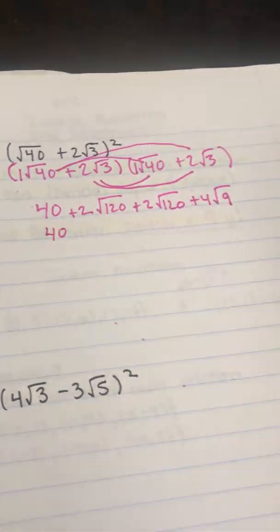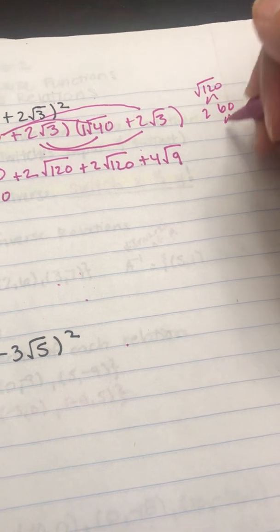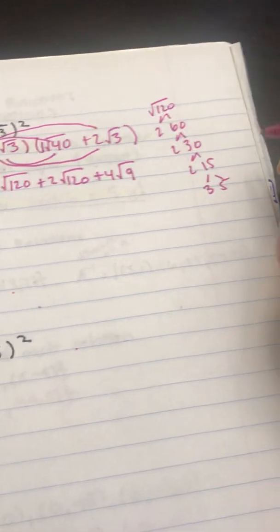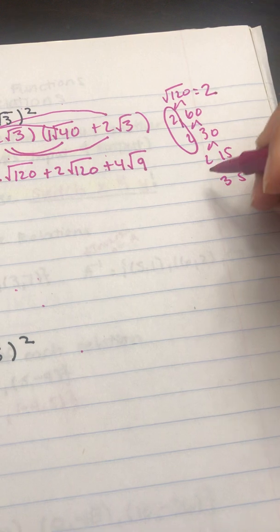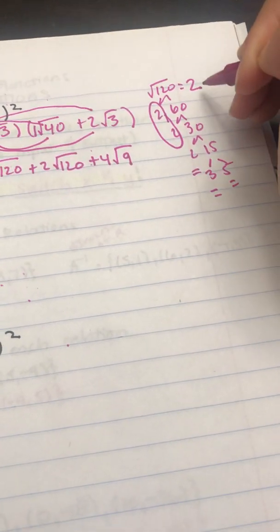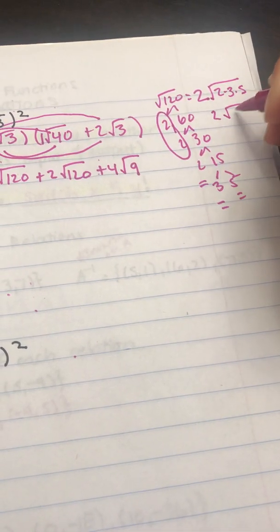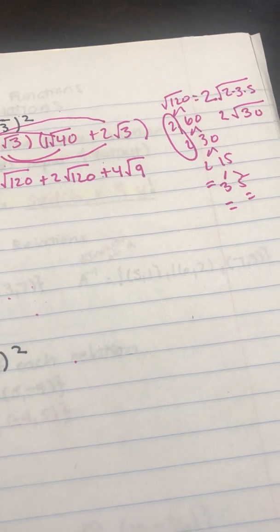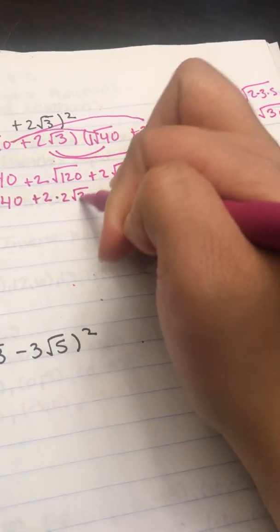So I have 40. Let's see if we can simplify the square root of 120. That's 2 and 60, 2 and 30, 2 and 15, 3 and 5. So here I do have a pair of 2's. And then left over would be 2, 3, and 5. So that really becomes 2 root 30. So here, instead of square root of 120, I can put the 2 root 30.